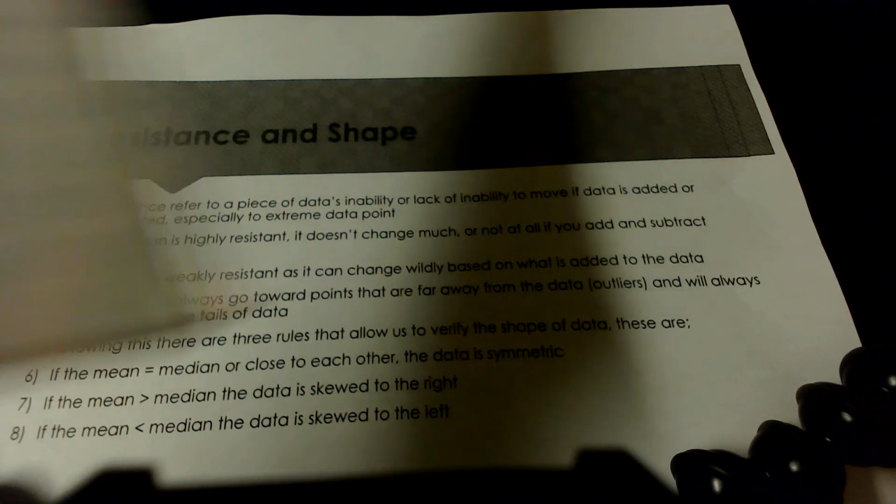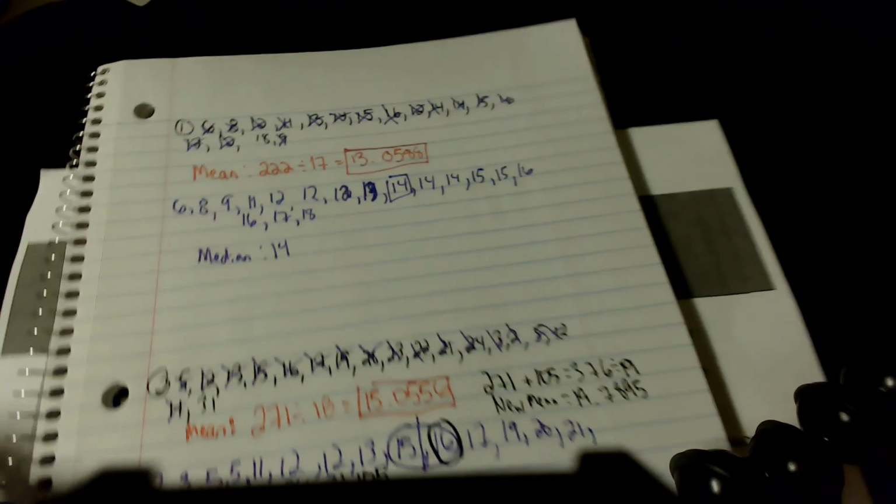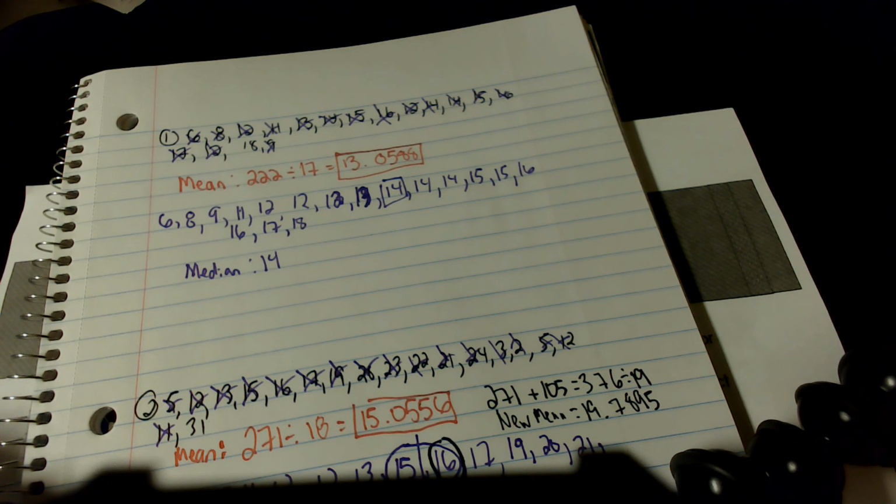So for instance, if I go back up here and look at number 1, I've yet to actually create a histogram or a frequency chart for number 1, but without even looking at it, seeing that the mean is 13.0588 and the median is 14, and they're within less than 1, I'm thinking that the histogram I would draw would be relatively close to symmetric.